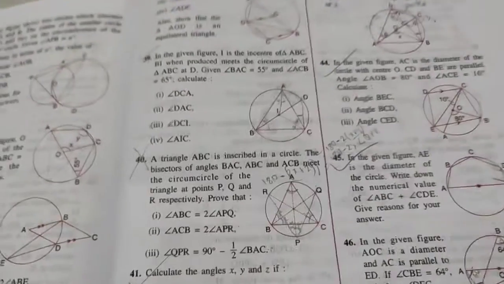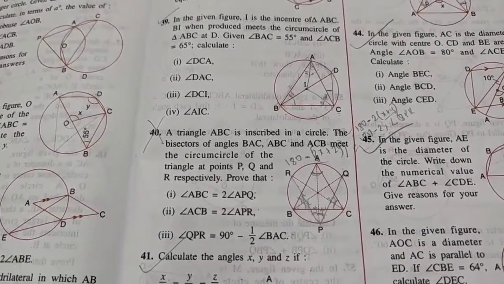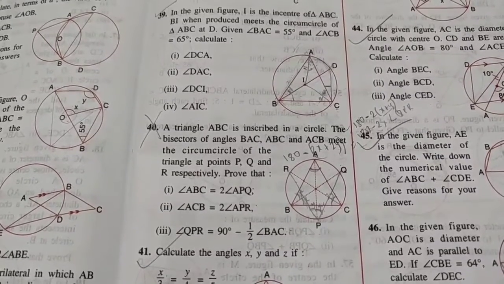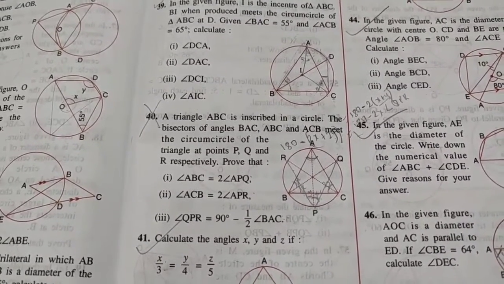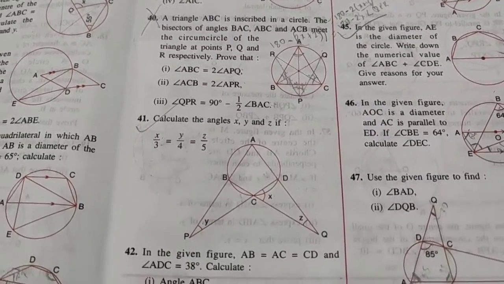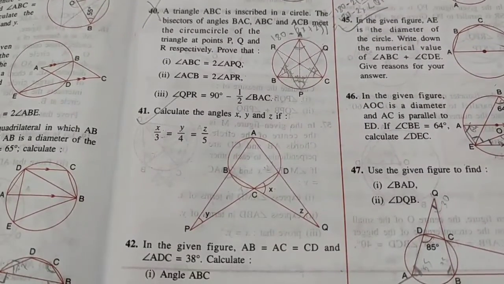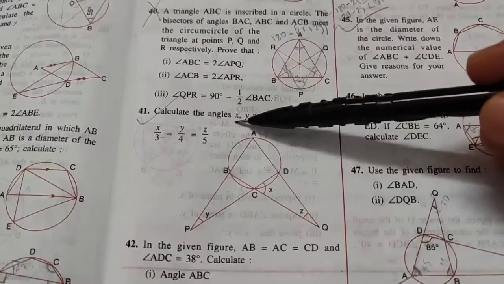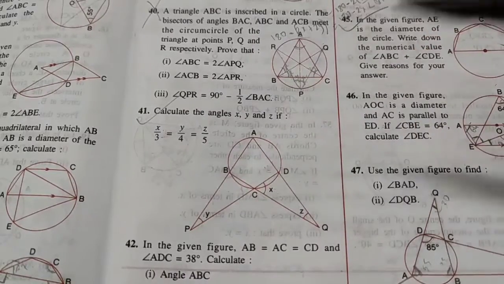Next, 40th sum is cancelled, not because it is out of syllabus, but because it is very huge and so vast that it cannot come in exams. 41st sum. Here the ratios are given and you have to find the values of x, y and z.